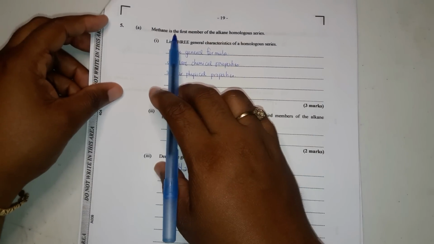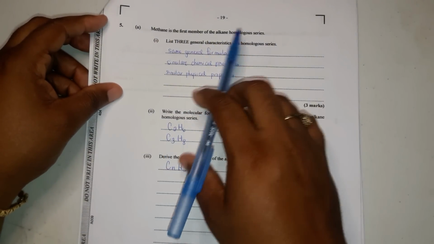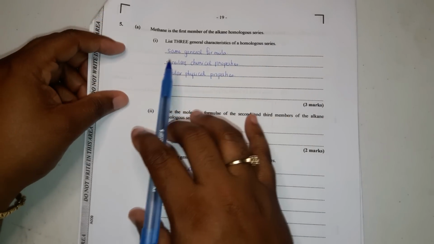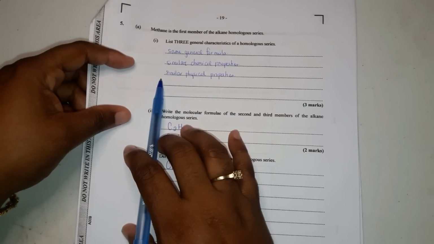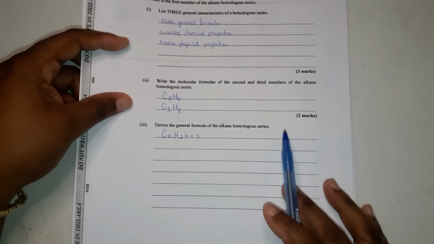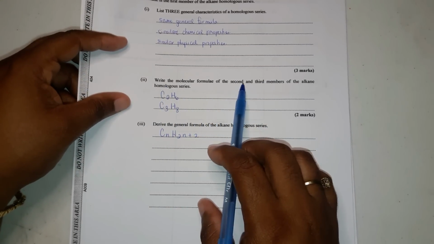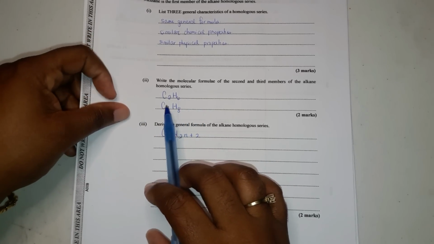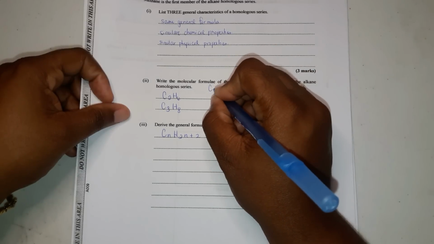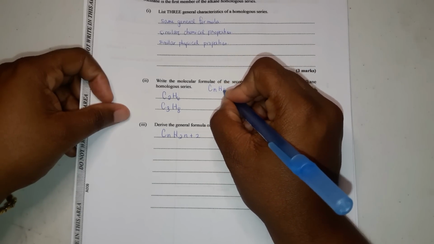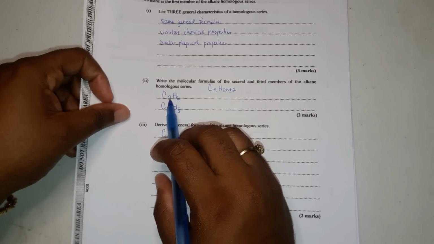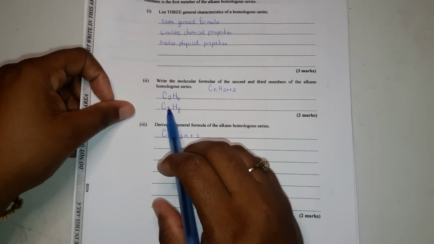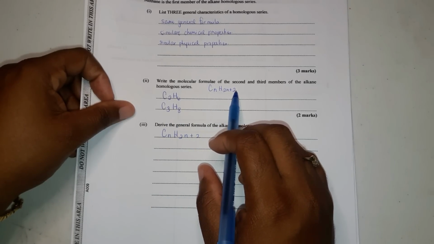5. Methane is the first member of the alkane homologous series. List 3 general characteristics of a homologous series. They have the same general formula, similar chemical properties, and similar physical properties. Write the molecular formula of the second and third members of the alkane homologous series. Is C2H6 and C3H8, and you just use the general formula CnH2n+2. So if I say C2, I know that's 2 times 2 is 4 plus 2 is 6. If I say C3, 3 times 2 is 6 plus 2, 8.